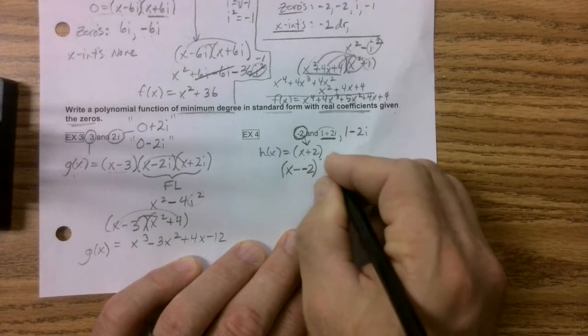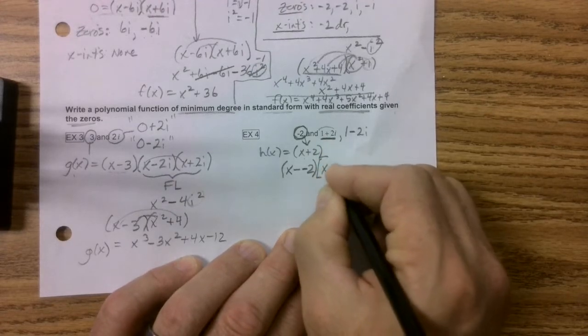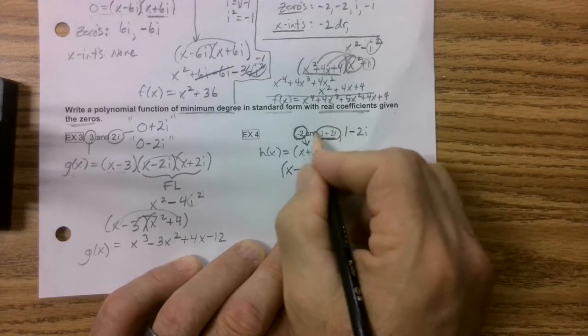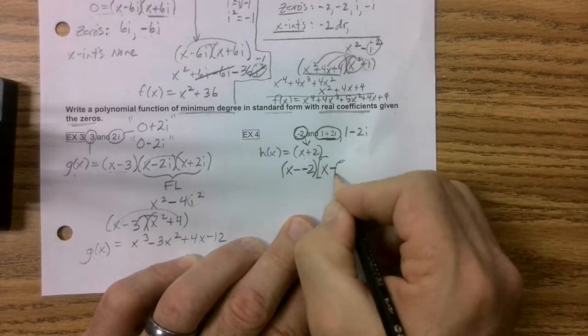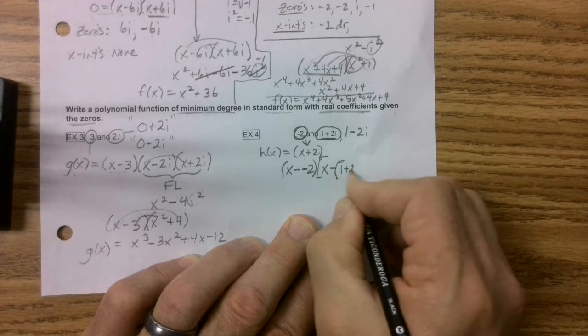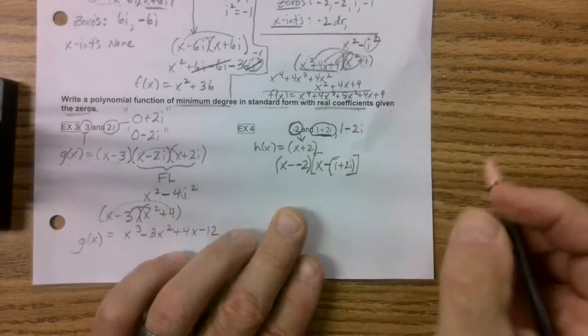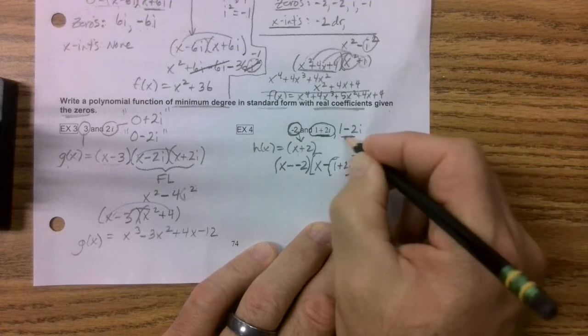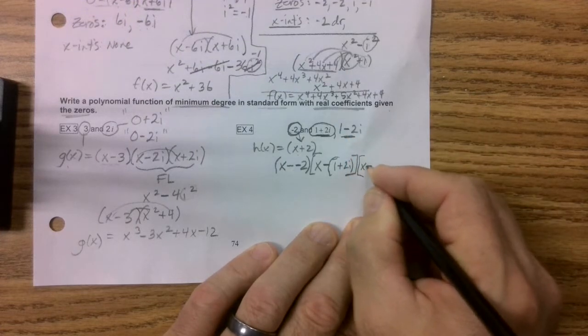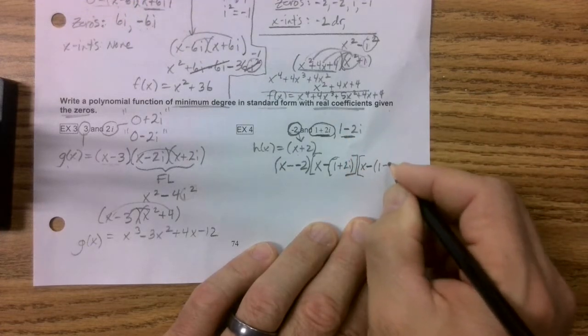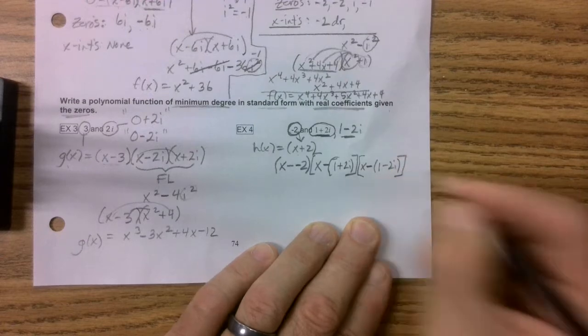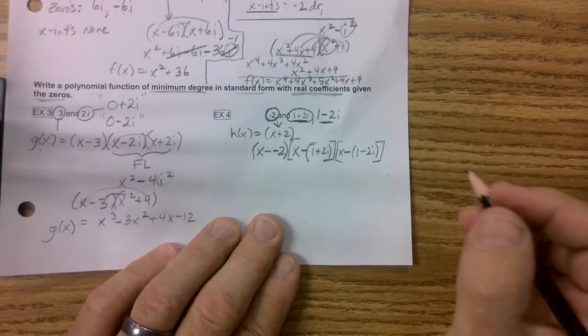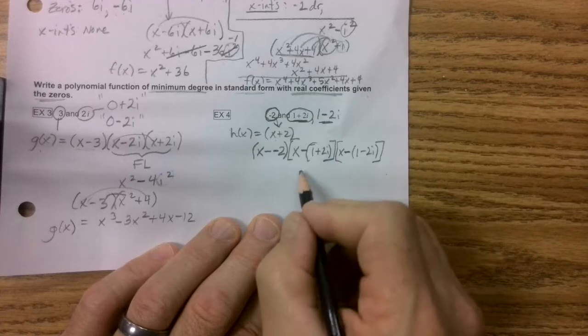Because technically, we have to take our x, subtract all of it. So I'm going to write this as 1 plus 2i. And we did do one similar to this earlier, but now I need to do the same thing with this guy. So x minus 1 minus 2i. Now it's just a big old math problem. So I'm going to clean this up.